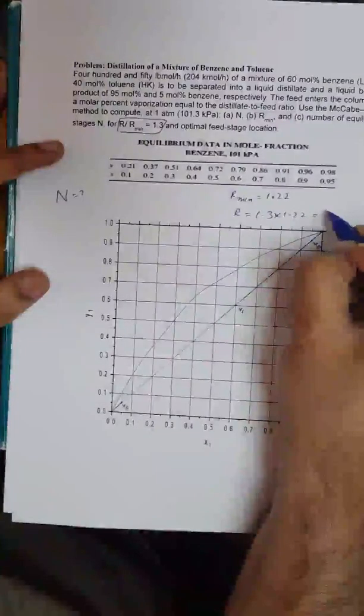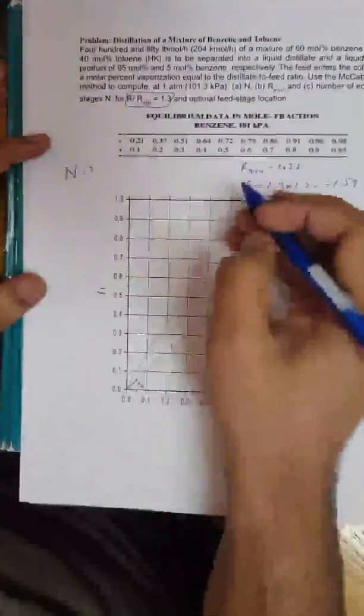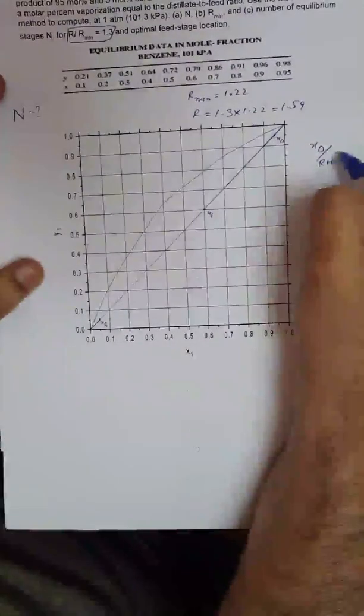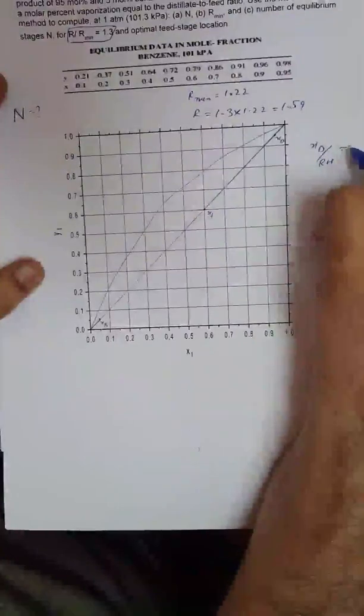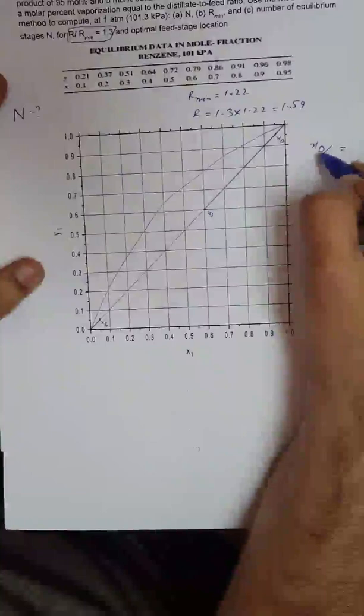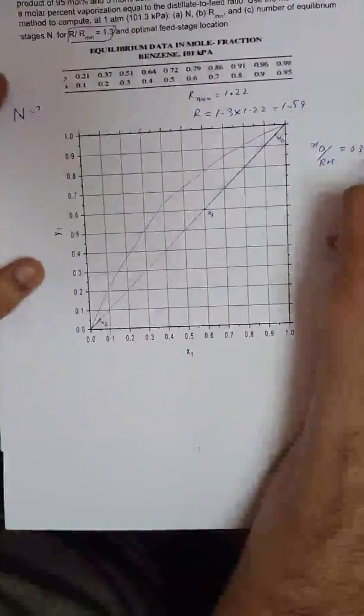It comes out to be 1.59. So once you get the R, then you need to find xd over R plus 1. So this comes out to be: R is 1.59, xd is 0.95, it gives you 0.36.